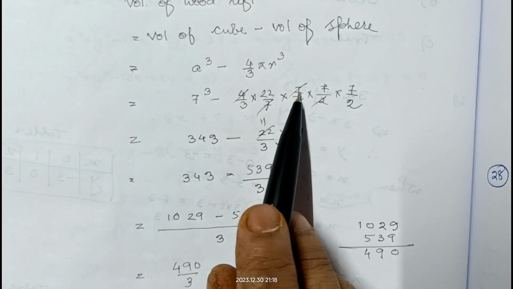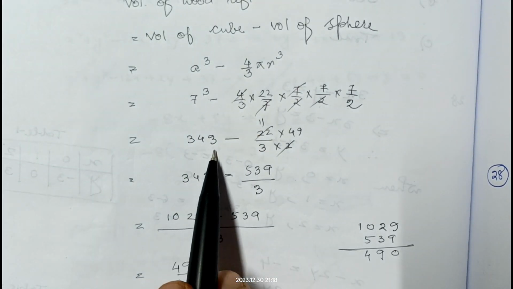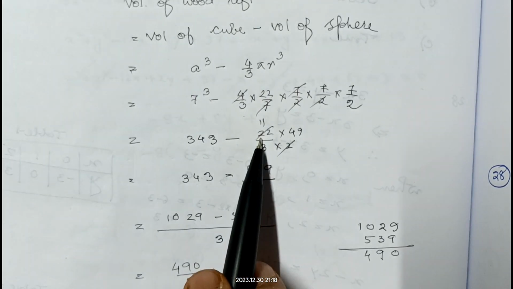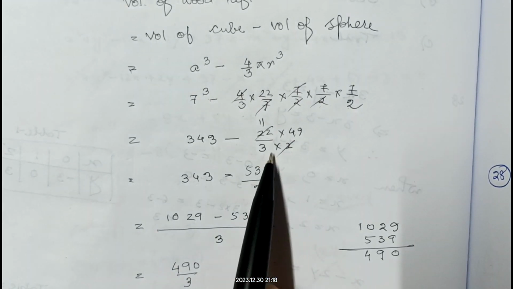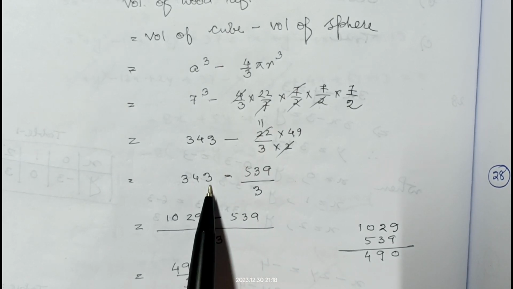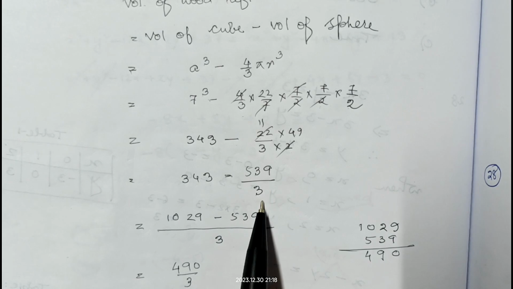7 and 7 can be cancelled. 2 2s are 4, and 4 and 4 can be cancelled. 7 cube is 343, minus 22 into 7, 7 7s are 49, by 3 into 2. 2 and 11 can be cancelled. So 343 minus 11 into 49, that is 539 by 3.